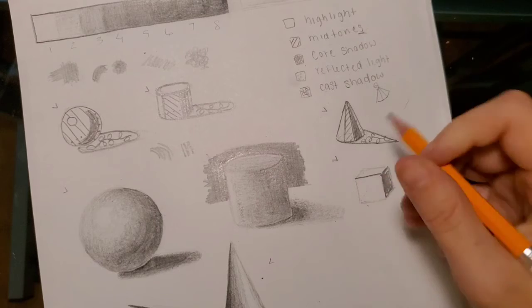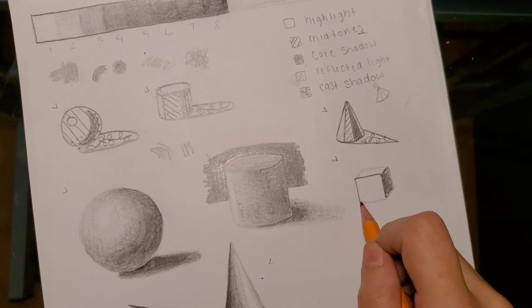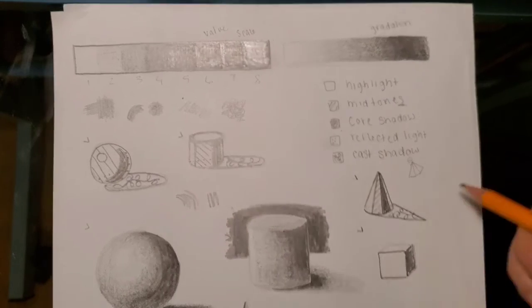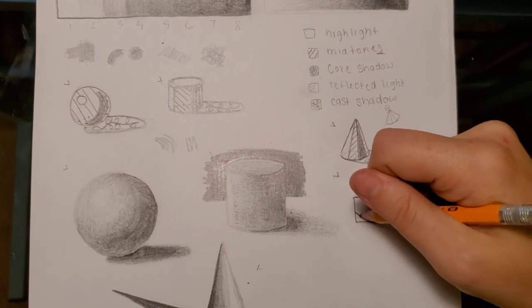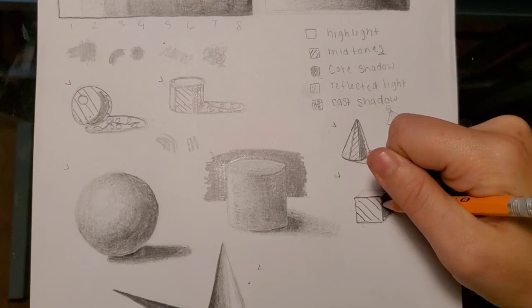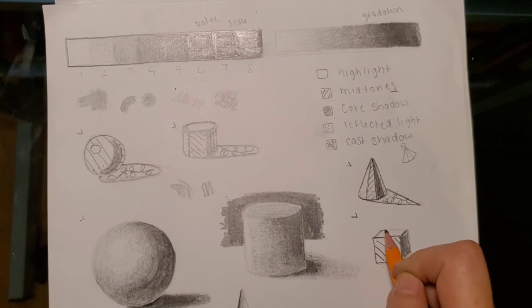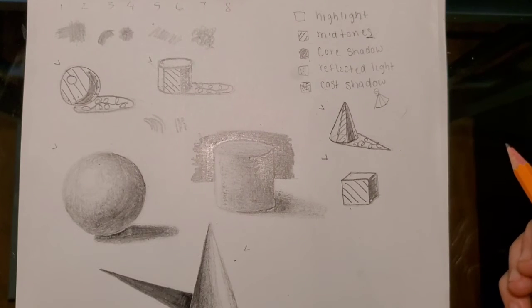And then we have the side of the box that's facing us. So it's in between the highlight and the core shadow. So that means it's going to be a mid-tone value, just one. We are not going to use gradations on this form. Now the top, that really depends on your light source.